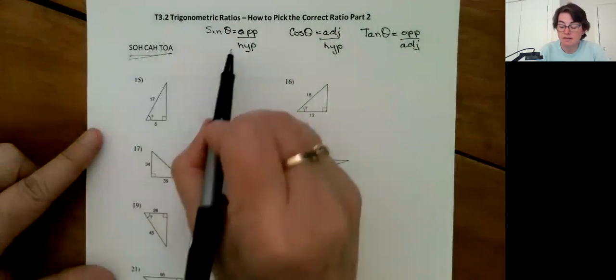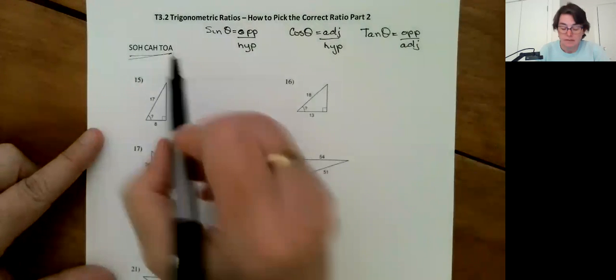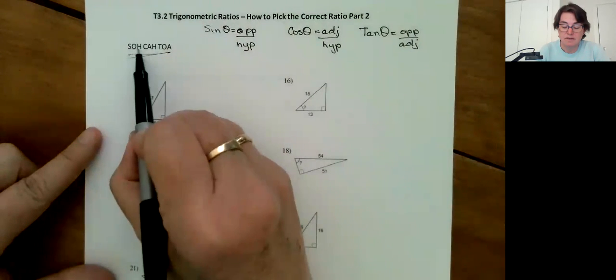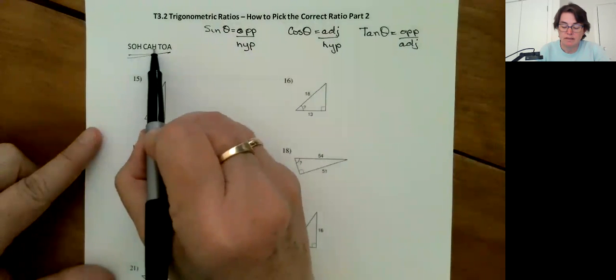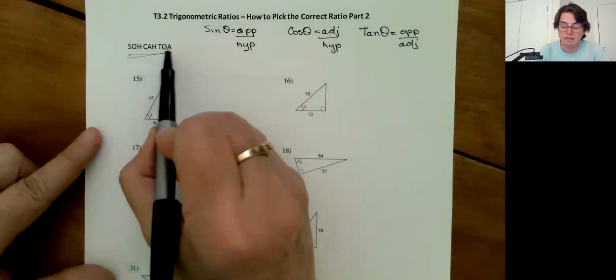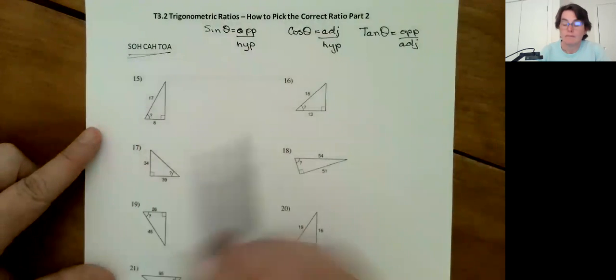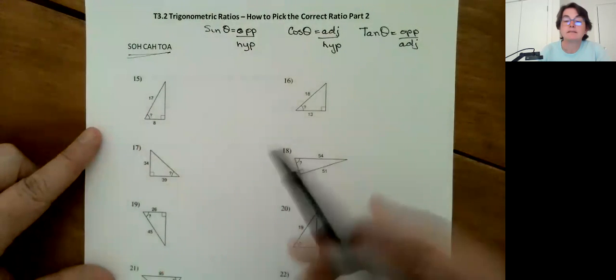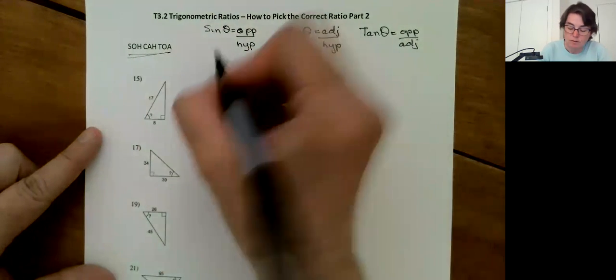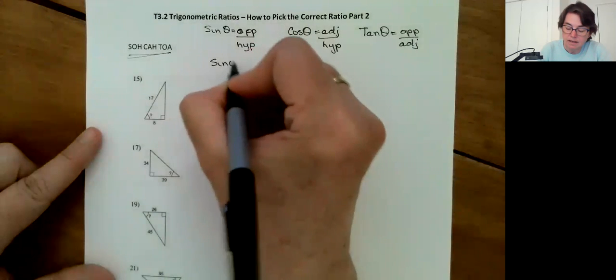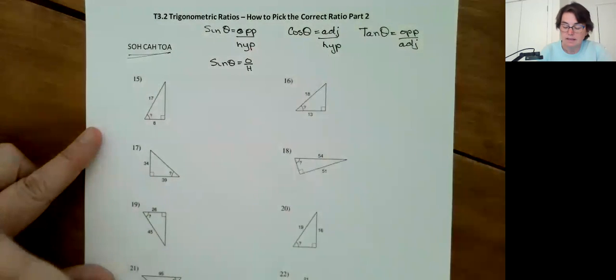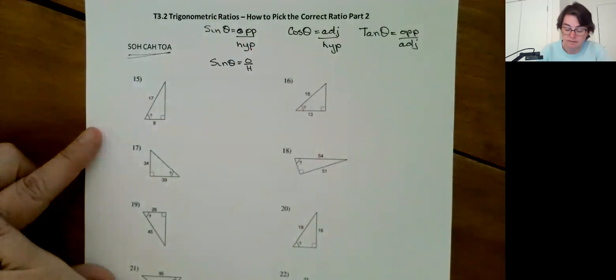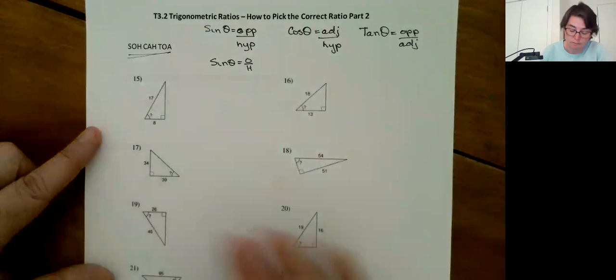So this is equivalent to this. Sine is opposite over hypotenuse. Cosine is adjacent over hypotenuse. And tangent is opposite over adjacent. I tend to write them like that. If you do sine theta like that, that's fine. That's all good. Anyway, let's get to the questions.